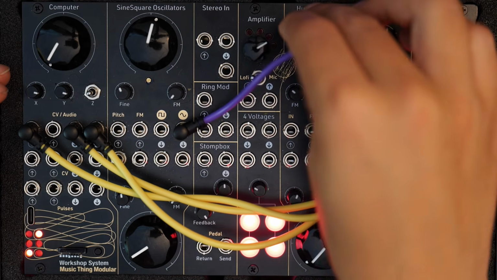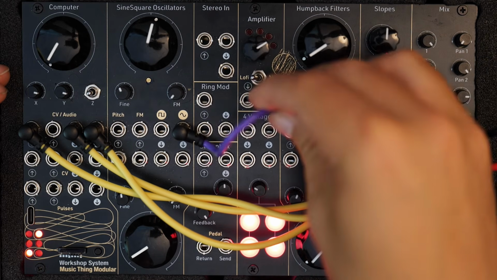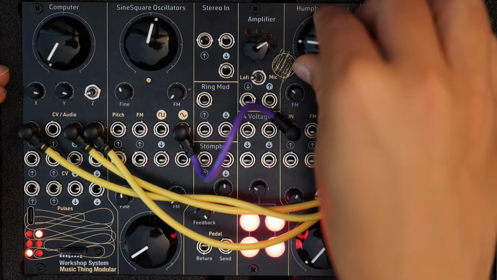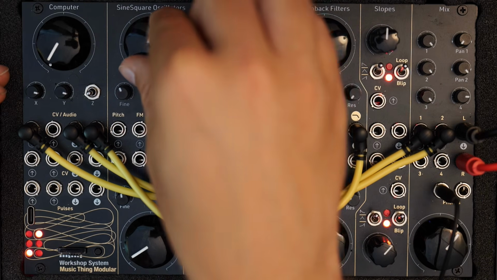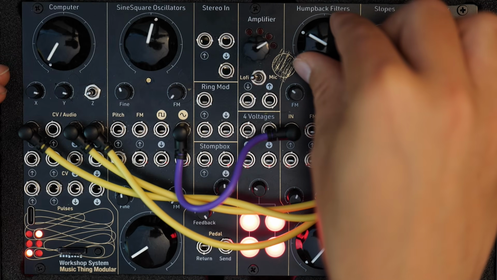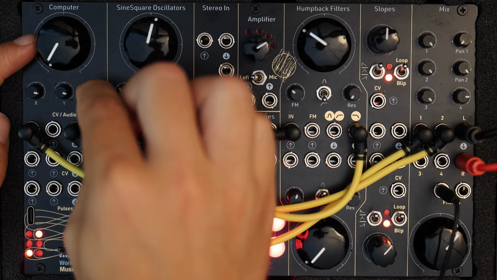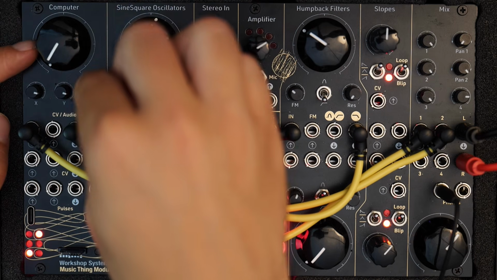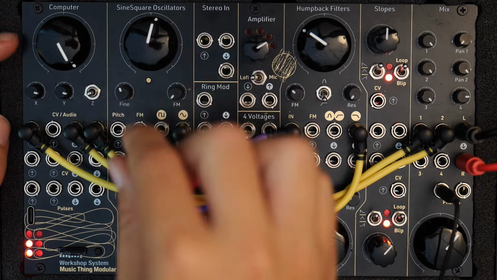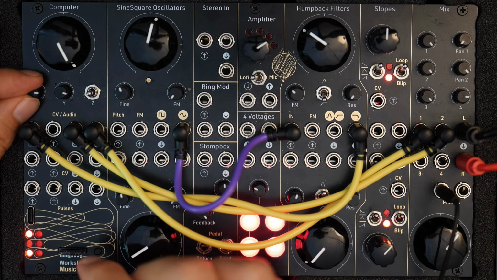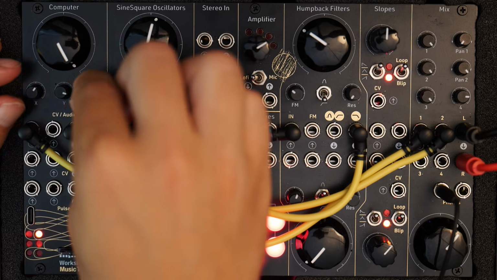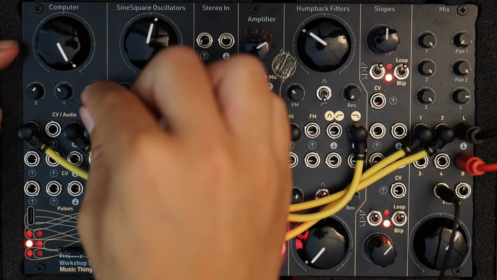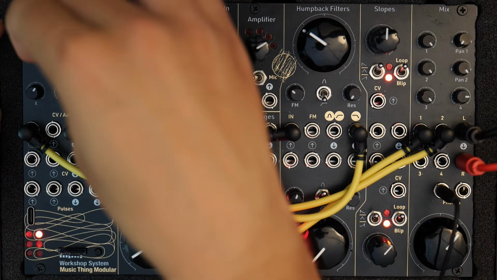Let's put that through our filter. And switch to fully wet. And spawn fewer grains. And maybe pan them a bit less. So now we can change the shape of our window.